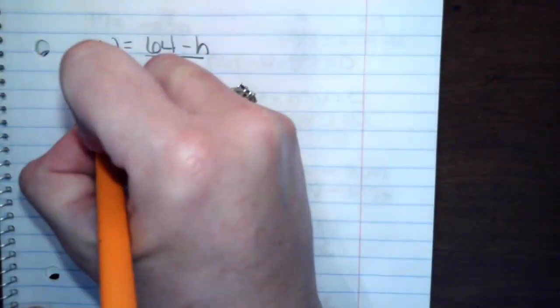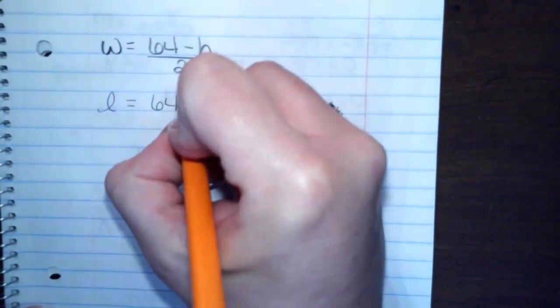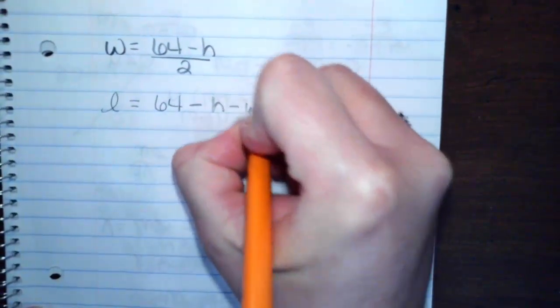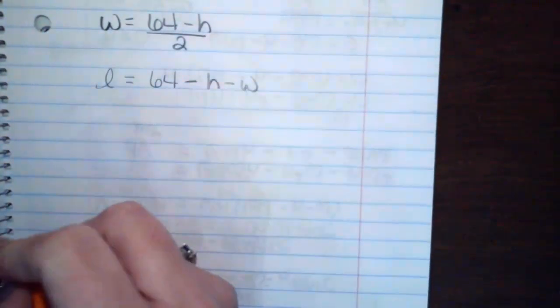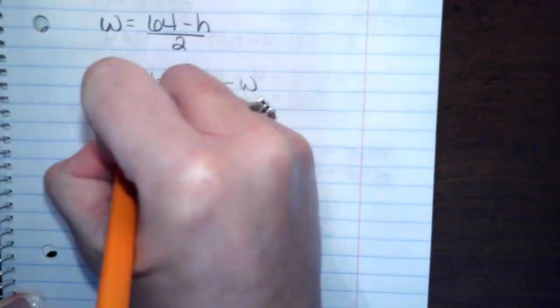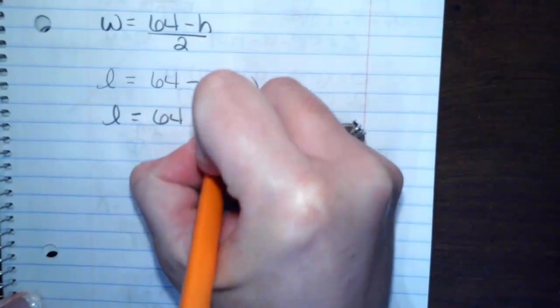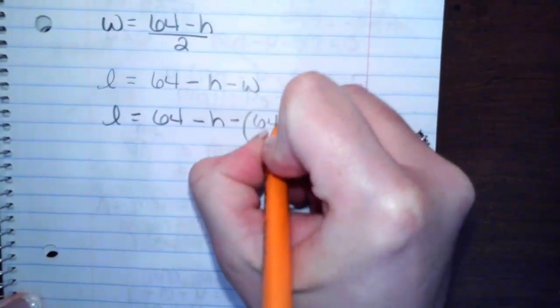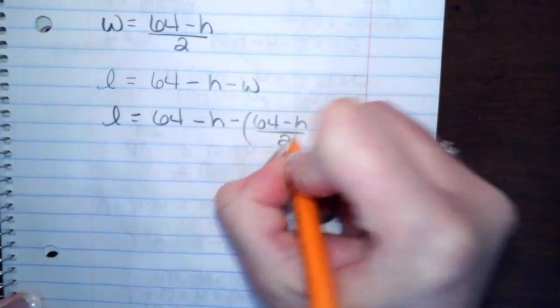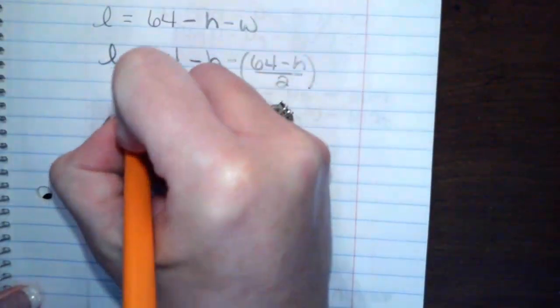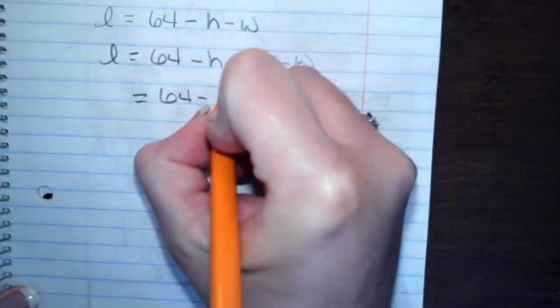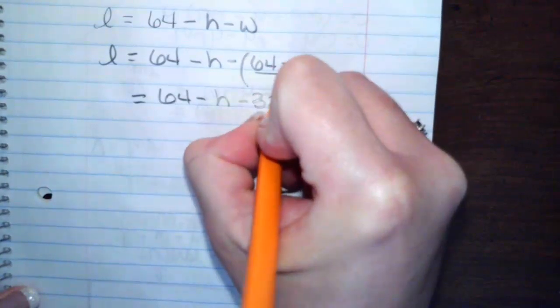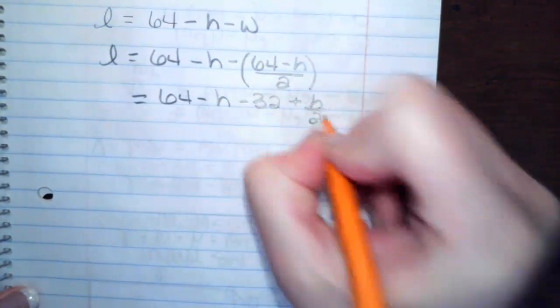So that's what I've got so far. I did flip my paper. Okay, so we know what W is. So I'm going to go back into the length equals 64 minus H minus W, and I'm going to substitute in for W. So now my length equals 64 minus H minus W. Okay, so this gives me 64 minus H minus 32 plus H over 2.